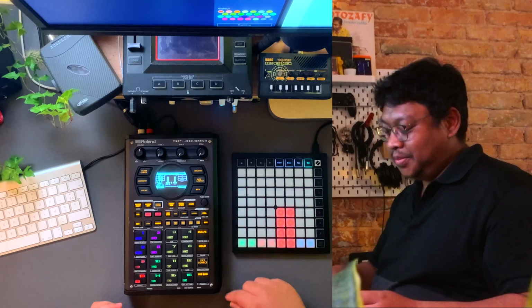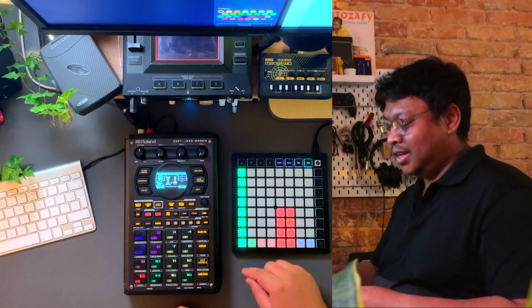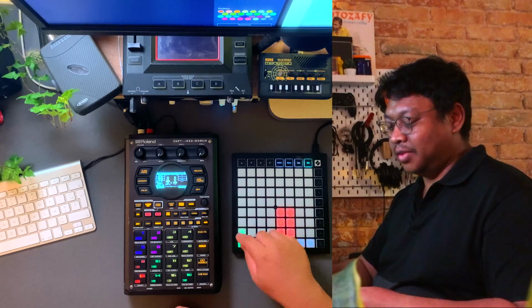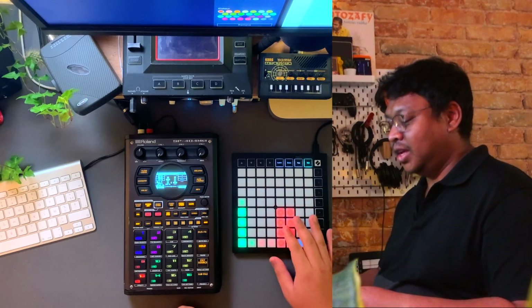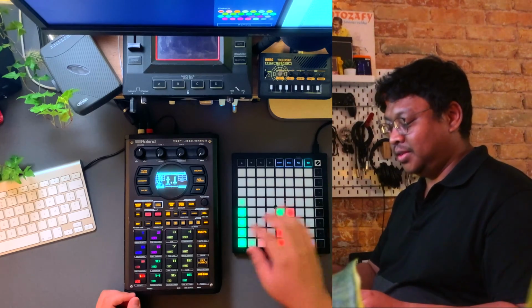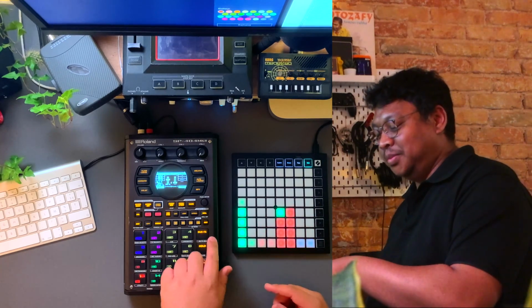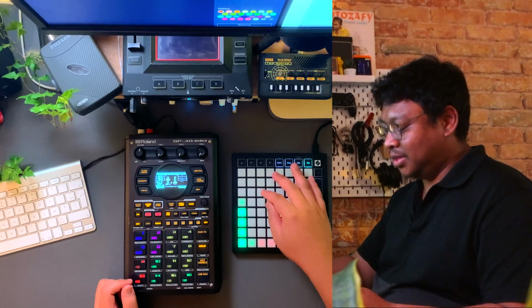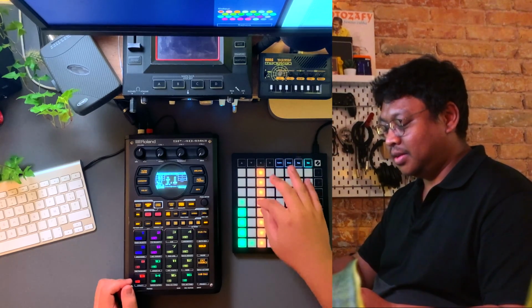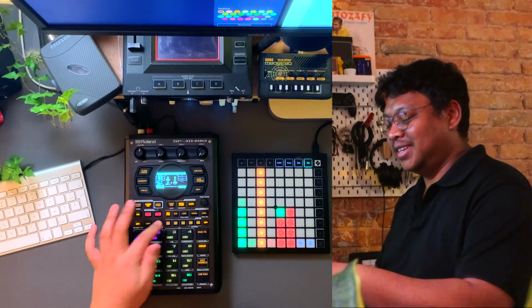So let's say I have this song. I can easily adjust the faders. I have my filters. I'm in bus 2 right now, but my filter is running in the back. So let's say, oh, this is on bus 2.